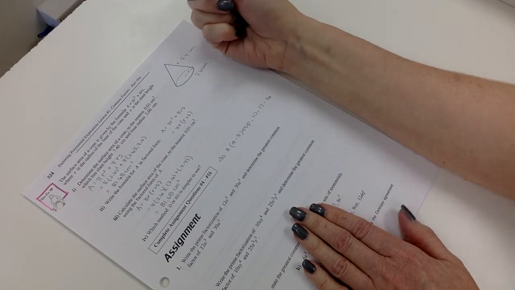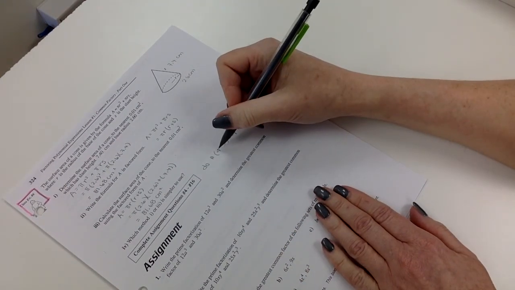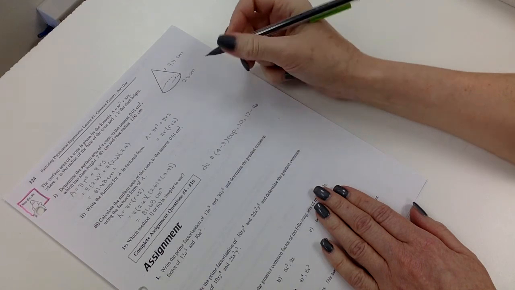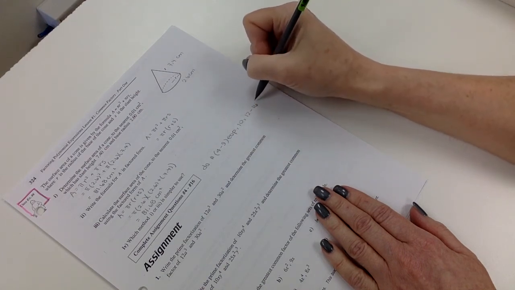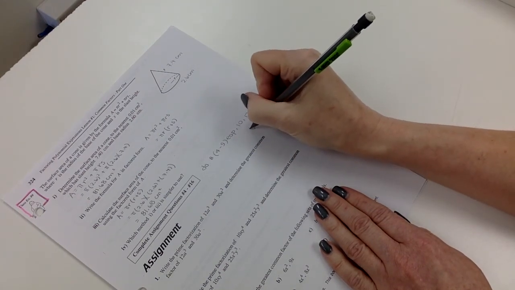That's all there is. Okay, so you're going to do questions 4 to 9, every other part, number 10, and 12 to 16. Let's put a little smiley face for you.